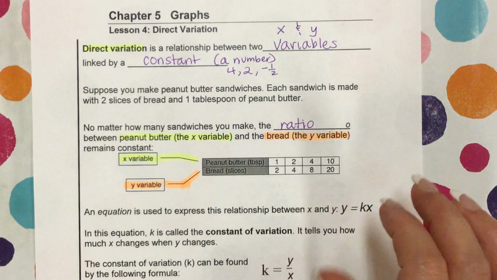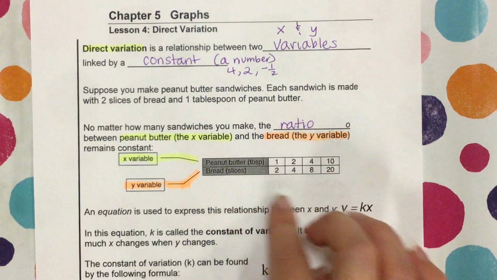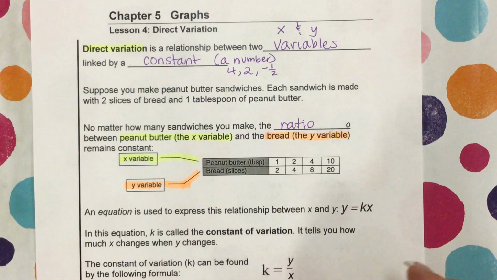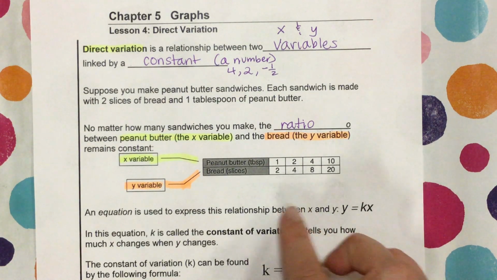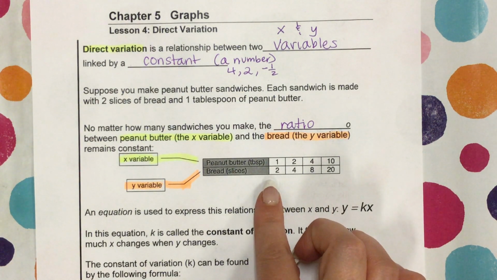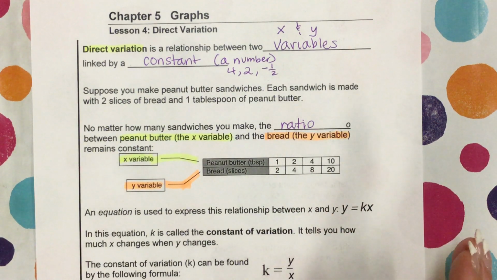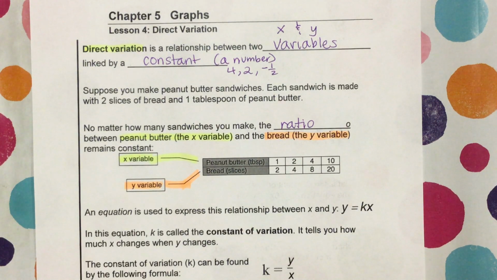Now, it's really important to know that this table represents x's and y's and their relationship together, which also means that you can write these as ordered pairs. You can write ordered pairs in a table format, or you can write them in just a list of ordered pairs, which we'll discuss in a little bit.